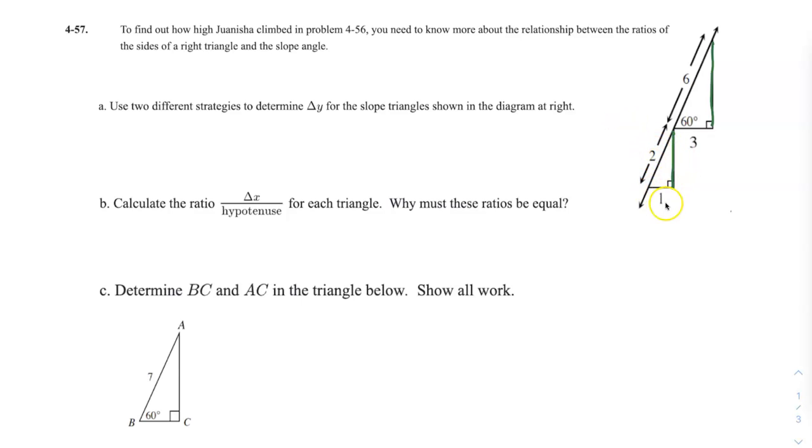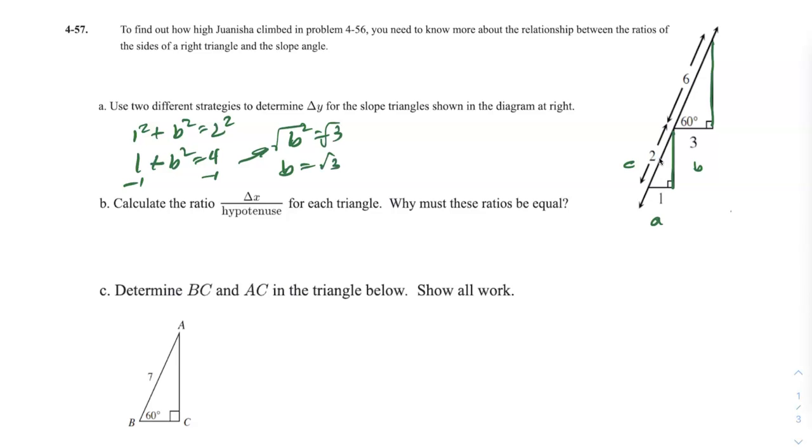This is a right triangle. I have no angles. So the way I could solve this is using the Pythagorean theorem, right? a squared plus b squared equals c squared. So I could do 1 squared plus b squared equals 2 squared. So 1 plus b squared equals 4, minus 1 on both sides. You get b squared equals 3. Square root of that, b equals radical 3. So that's this one.